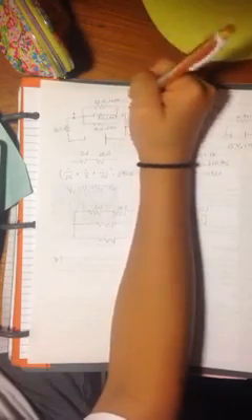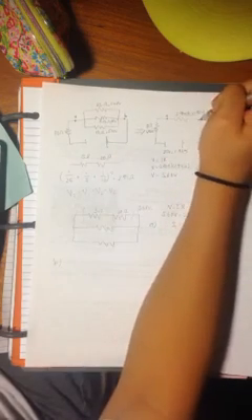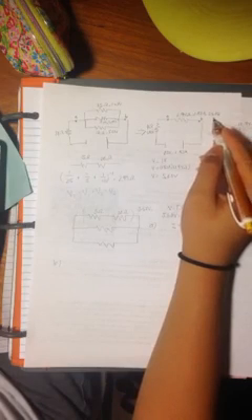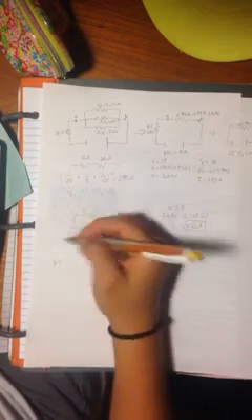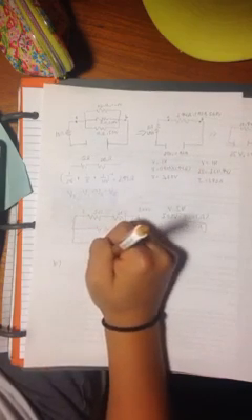Okay, and then part B is asking for the potential difference between points A and B. Going back to the diagram, A and B are before and after the parallel. So it's from here to here. And that's the same as this. And we already have the potential difference, which is the number of volts. So it's here, 5.68.